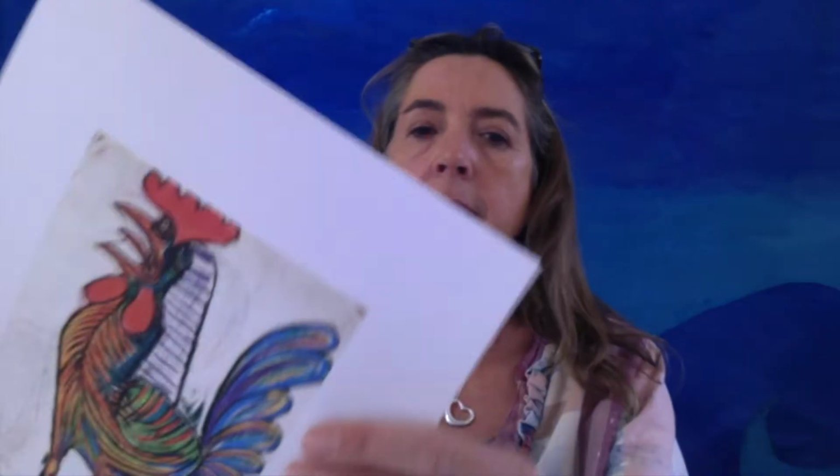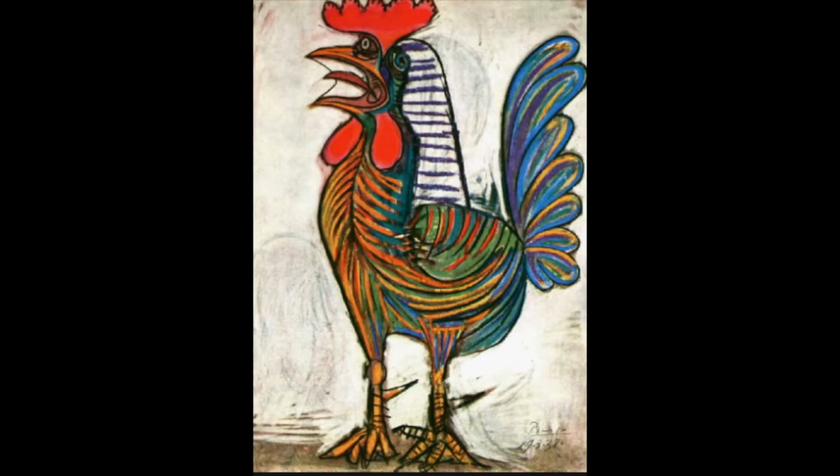Now another one that he's famous for is the rooster. This one is a little bit less abstract, but again you see lots of shapes. Also the eyes are really Picasso-like. You could see some that are looking forward, some that are looking sideways.